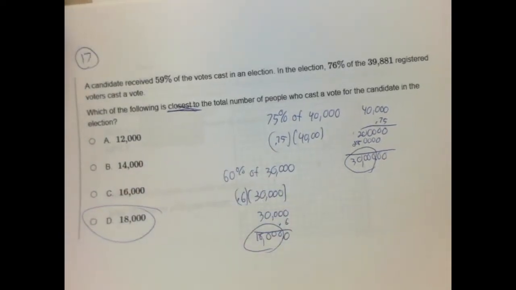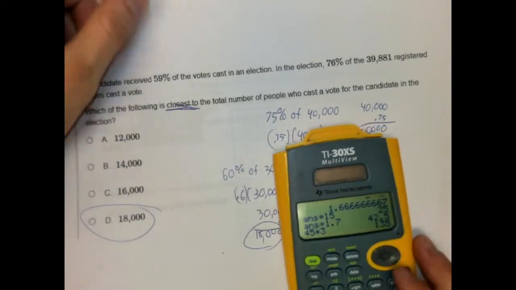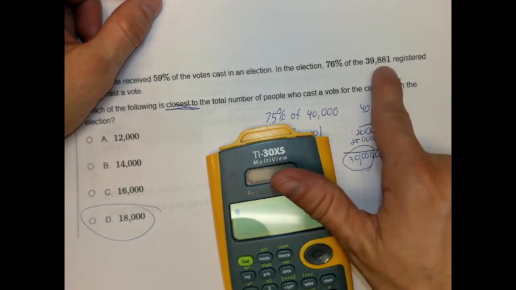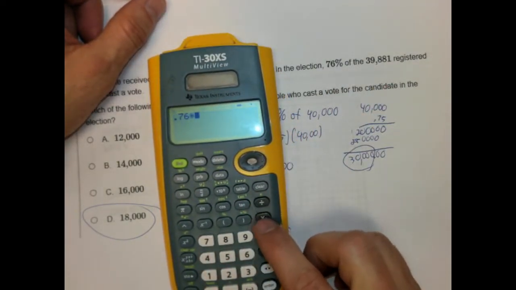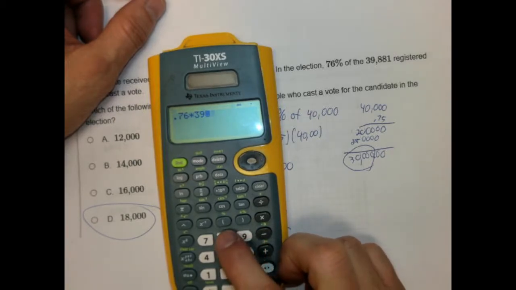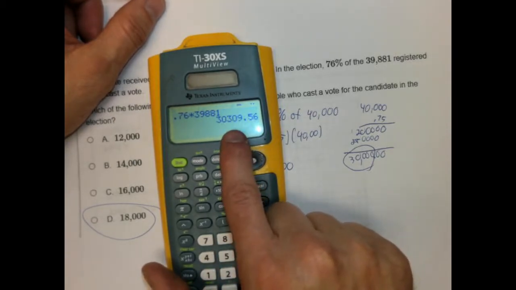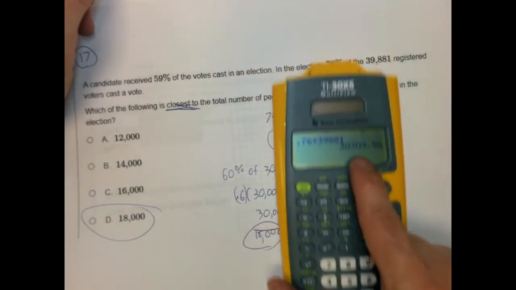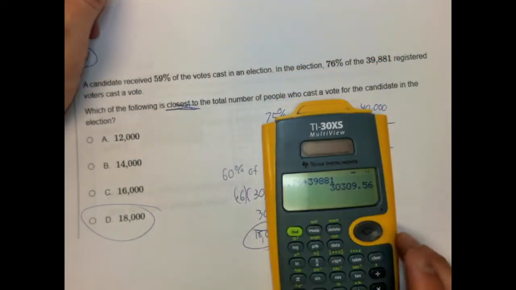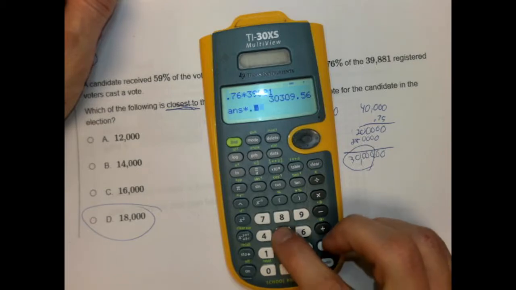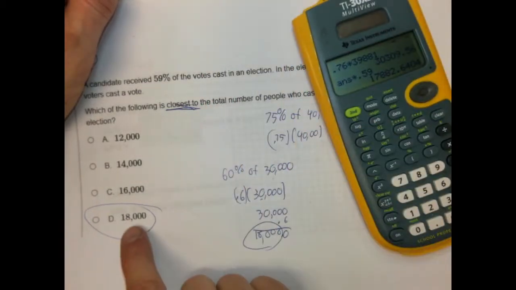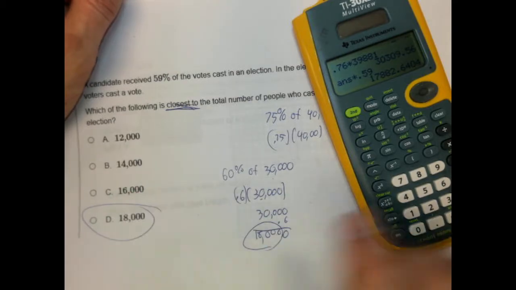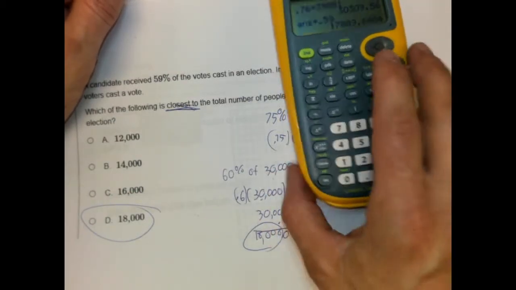Now, let's say you had a calculator. It's way easier. Well, not way easier, but it's pretty quick. So you'd say, okay, 0.76 times this. And so let's see how close we get here. 0.76 times 39,881. That's that number. And then multiply that by 0.59. And we get 17,882. So it's very, very close to this. It's much closer to that than 16,000. So yeah, that would be it.